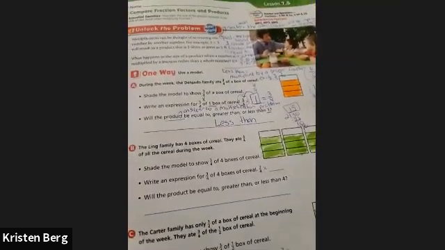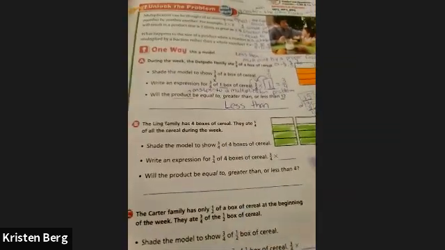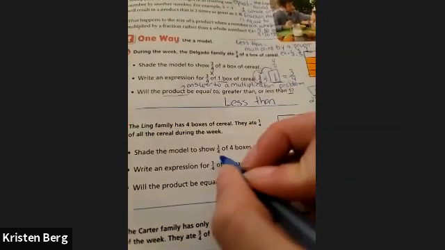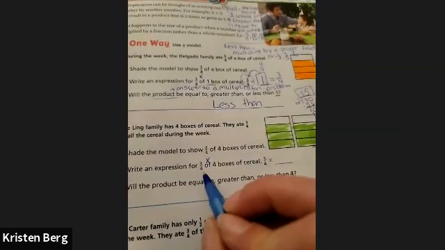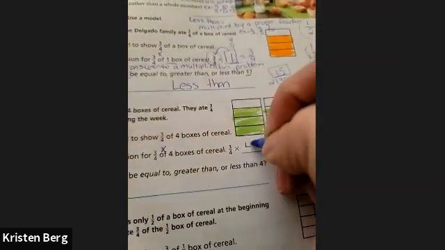Okay, sorry guys. So in this case, it says to shade 3/4 of each one. Okay, so I did that. Now it says write an expression for 3/4 of, remember of means multiply, 3/4 of the 4 boxes. So in this case, 3/4 of 4 would be the expression that we would need to see here.